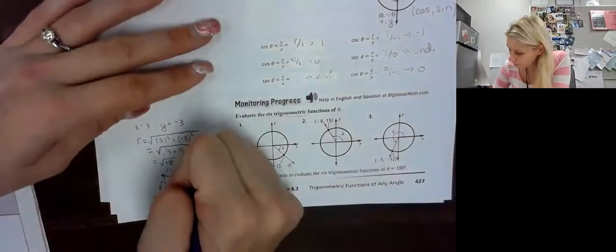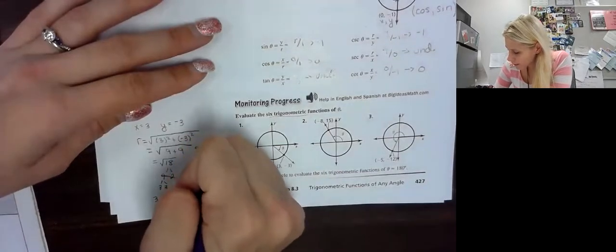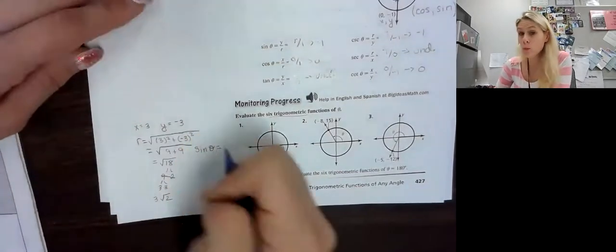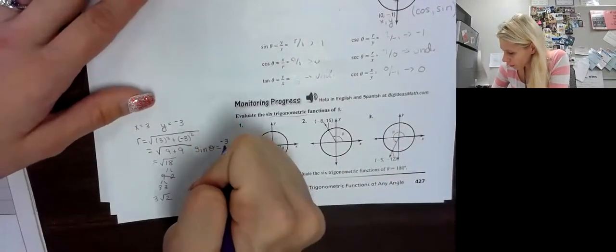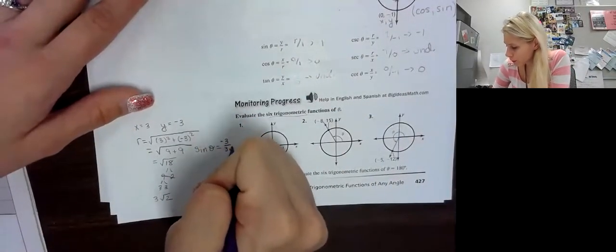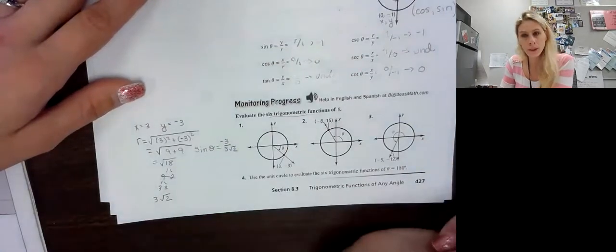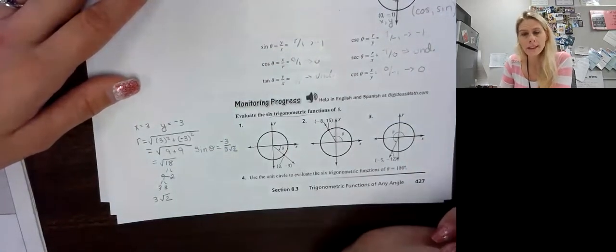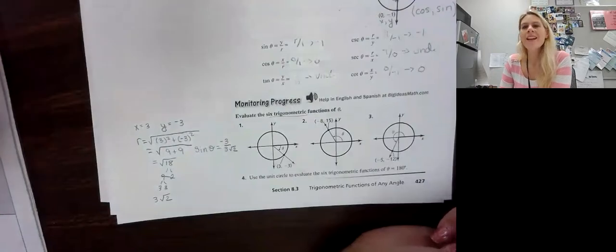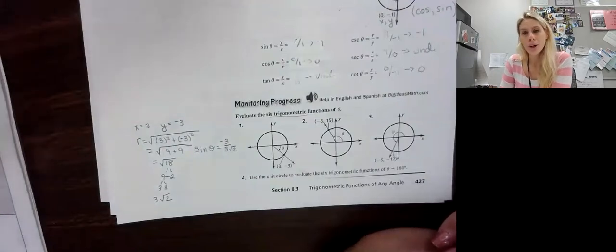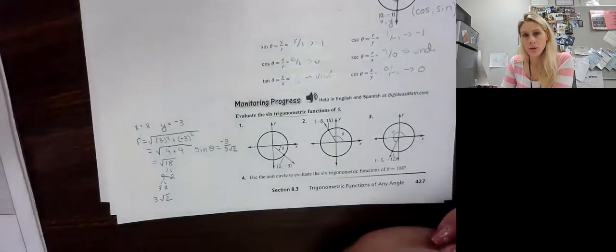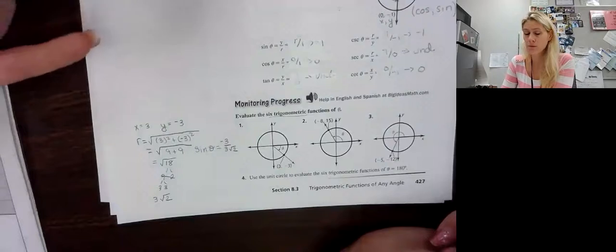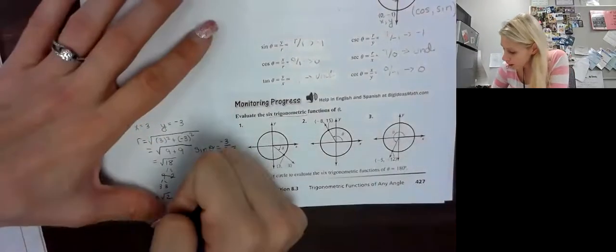So when I write down my functions now, I got sine of theta, and sine of theta was y over r, so negative 3 over 3 square root of 2. Yes, this can be reduced. Yes, this can be rationalized, but as of right now that I know of, our homework does allow this. So we're just going to keep it easy right now and just do that, okay? If you need help with reducing or rationalizing, remember to call me over.